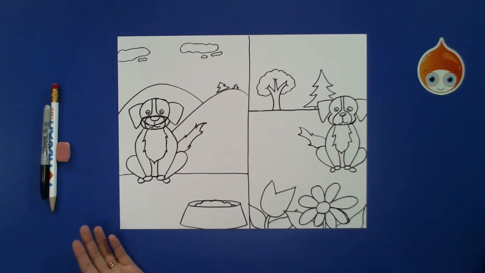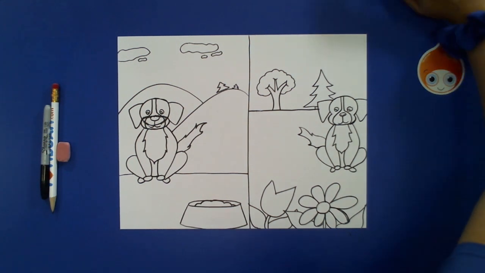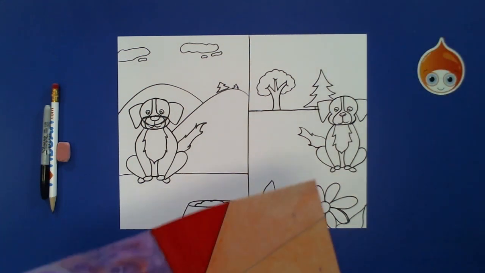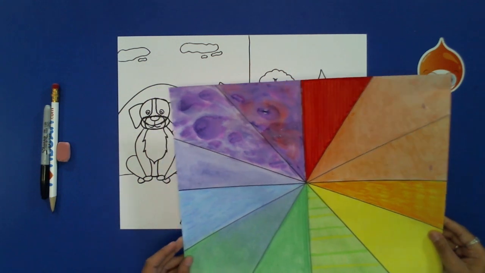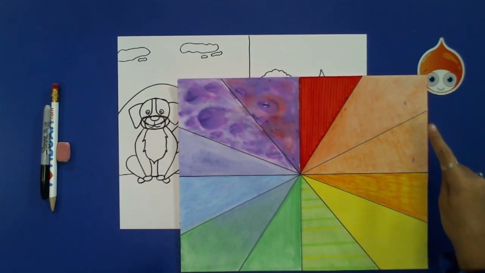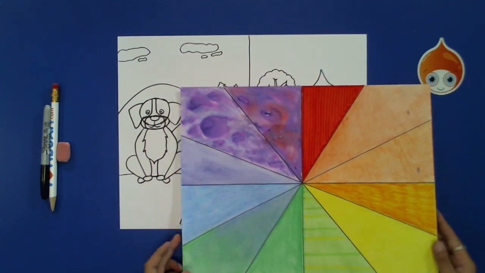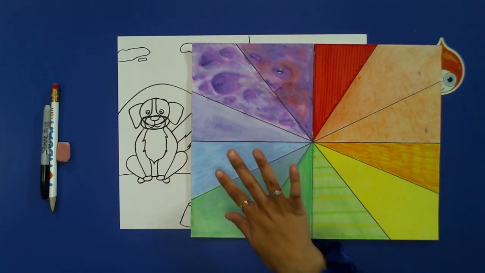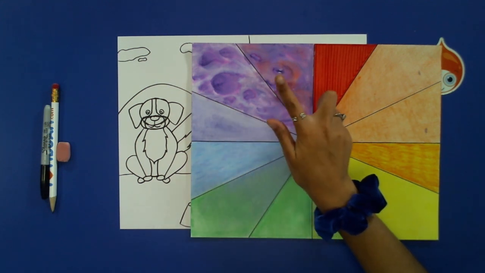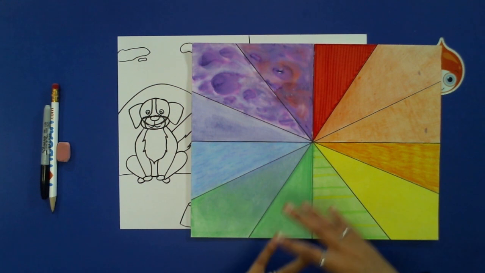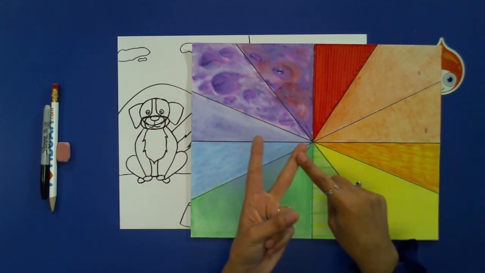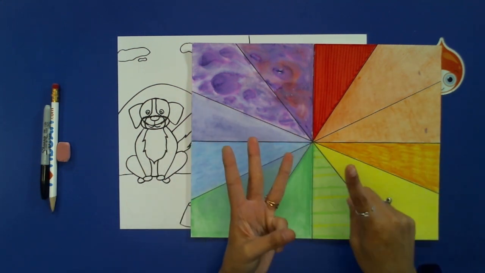So for our coloring, you are going to be choosing whatever colors you want to follow a color scheme, just like we learned last class. For our color schemes, just to remind you, I'm going to bring out our color wheel. So our color wheel here, I have red, orange, yellow, green, blue, violet, and red-violet.